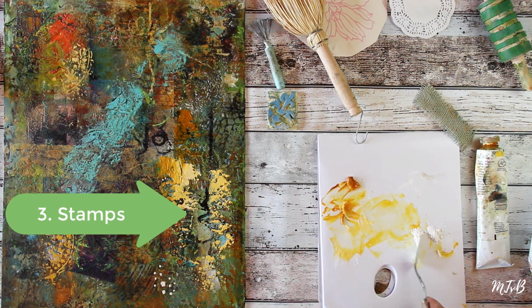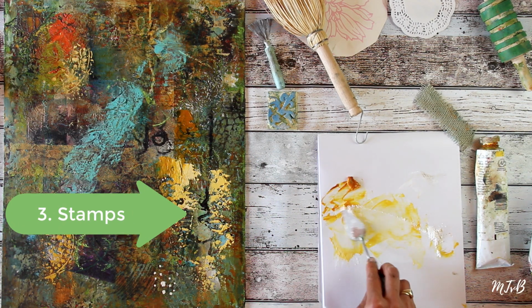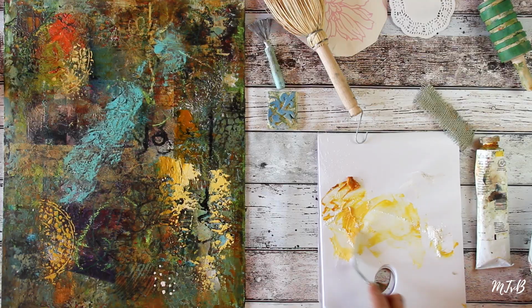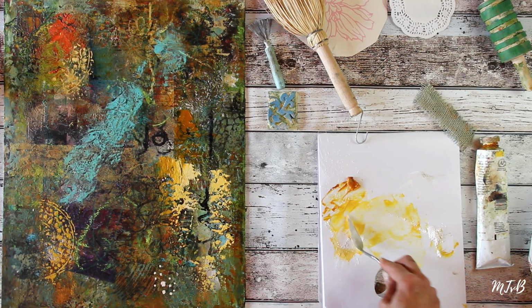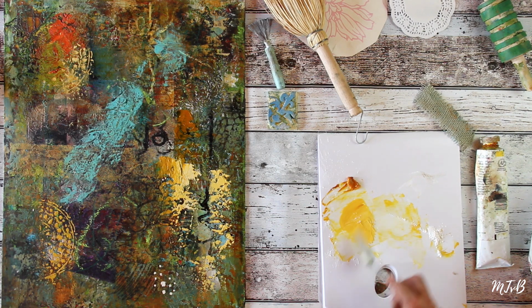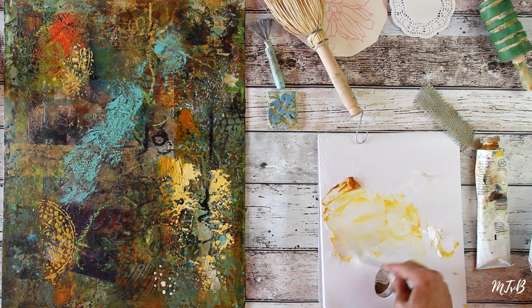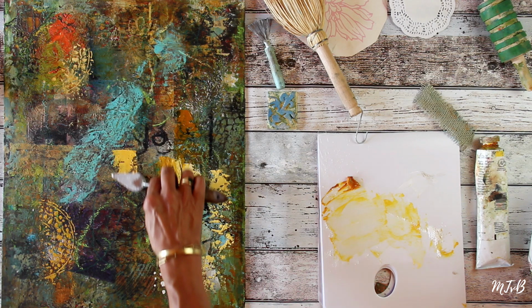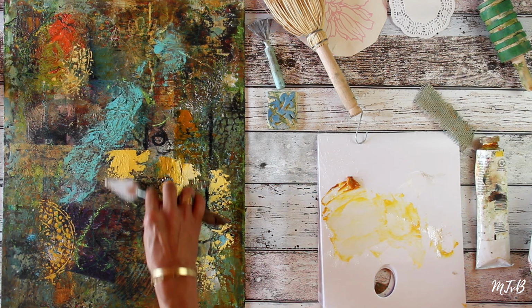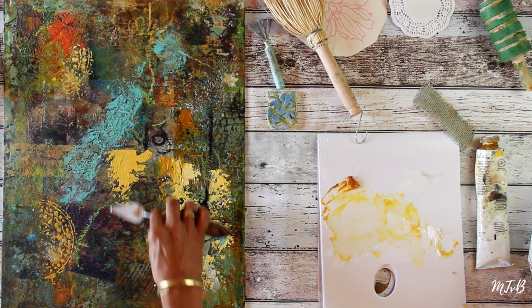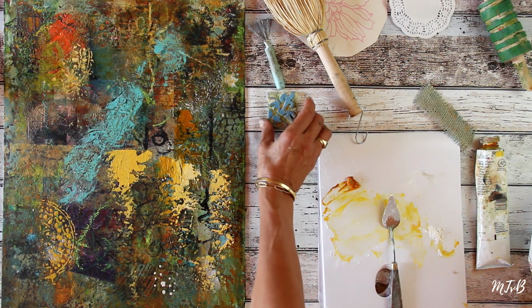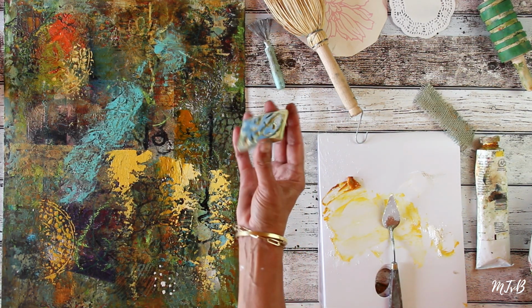The next one I like is a stamp. We need to have a bit of paint on the surface. And I've made this one myself.